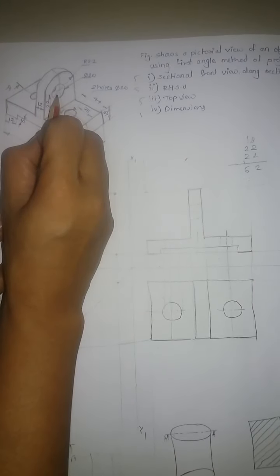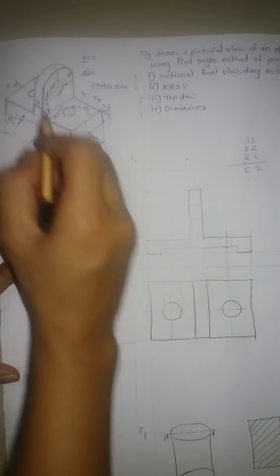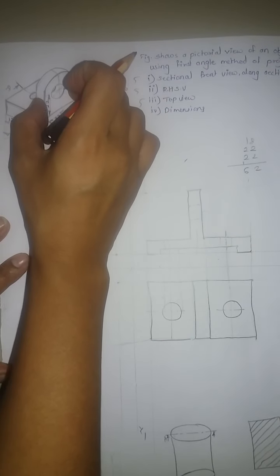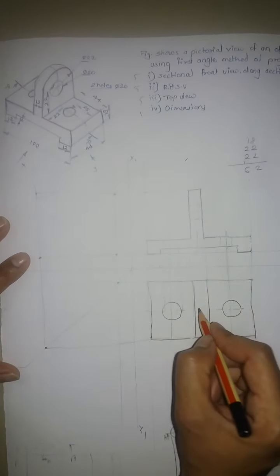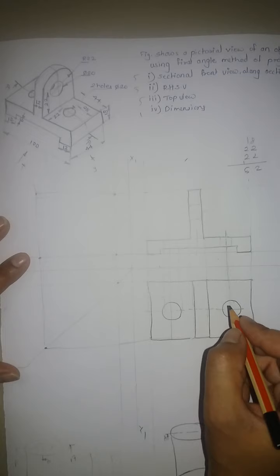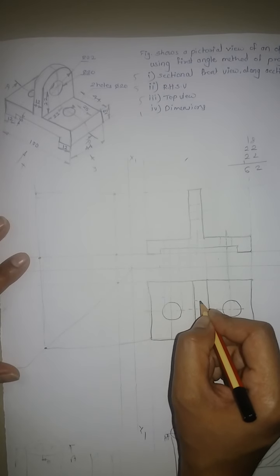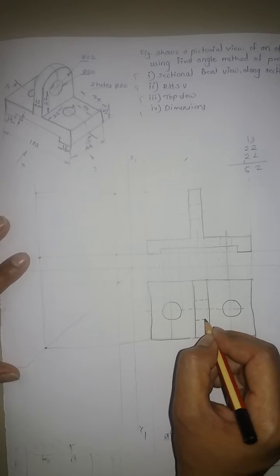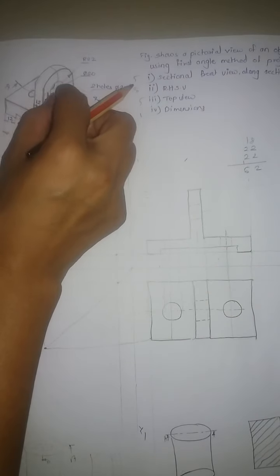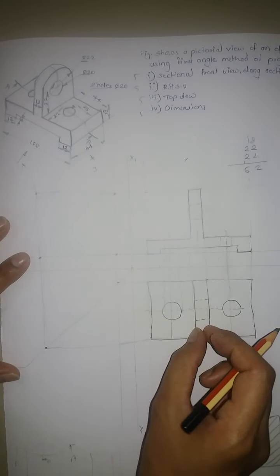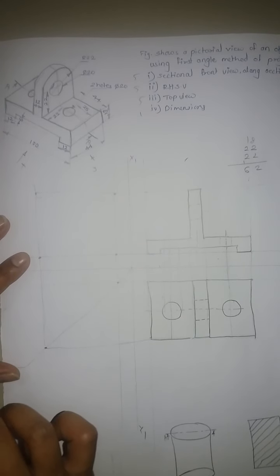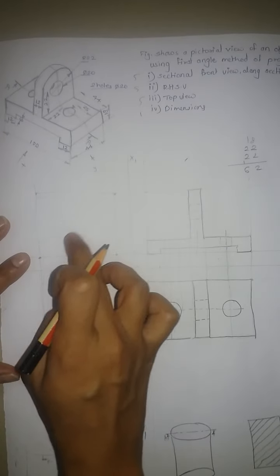Now this hole is not visible from the top side, so we show that hole with a hidden line. It is at the center of this 44 mm distance. So it will appear at the center of the 44 mm distance. So this is the center line and the diameter is 520. So 10 mm this side, 10 mm this side. Only up to this portion, right? Up to this width of 12 mm there is a hole. So we'll draw that hidden line in this 12 mm distance only. So this is your complete top view, and then we'll draw the side view.